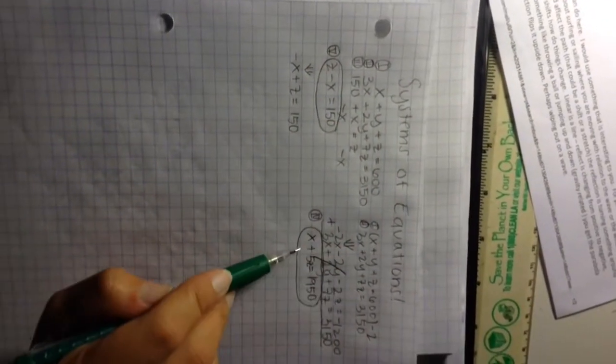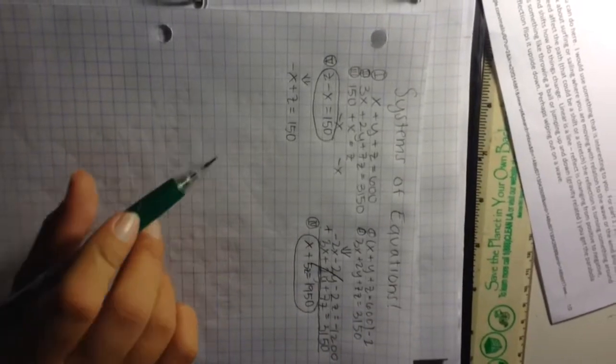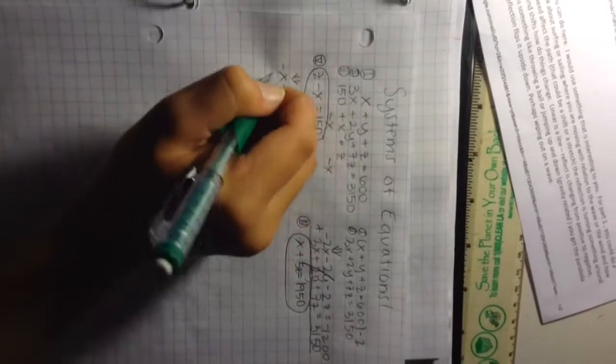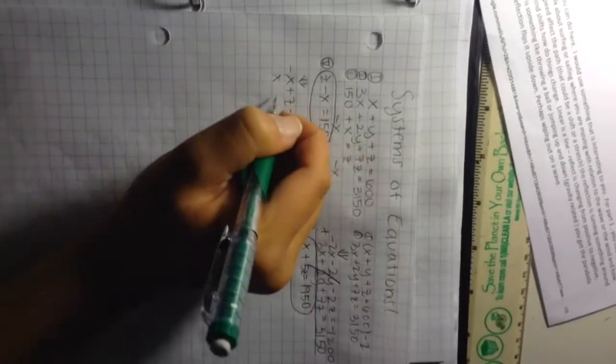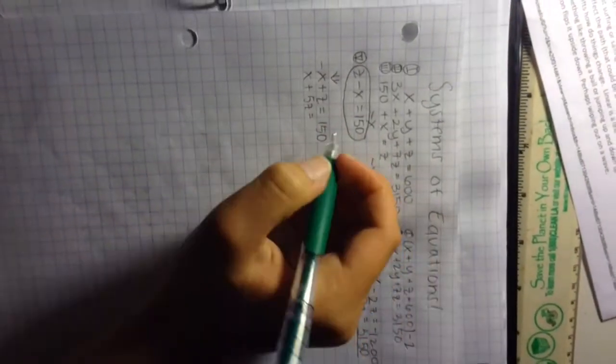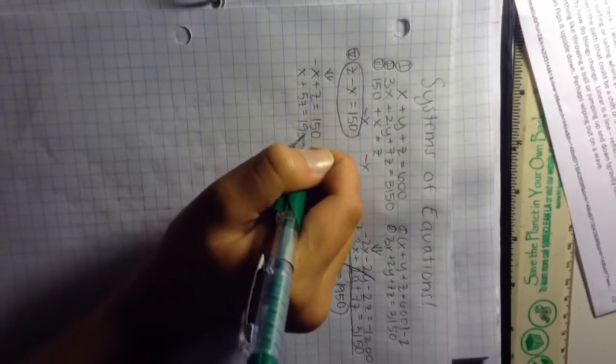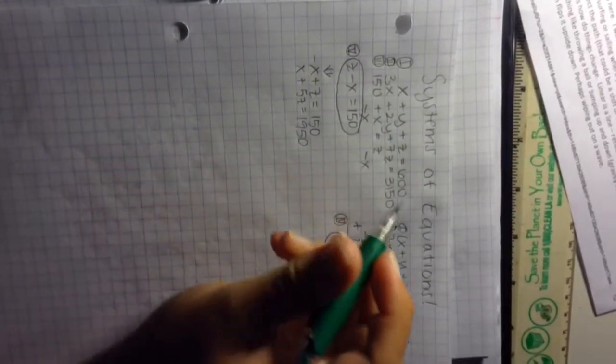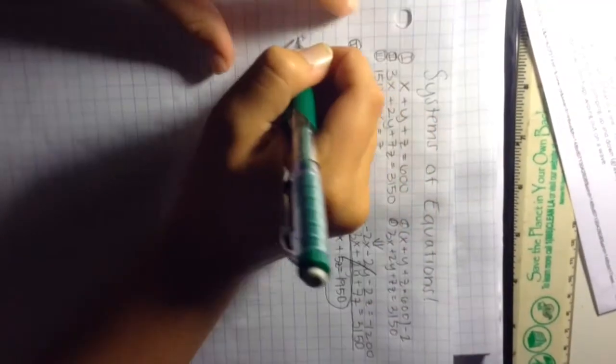And then we're going to put equation 4 right underneath it so we can cancel out the x's: x plus 5z equals 1,950. And then we add down again. So this straight out cancels the x's.